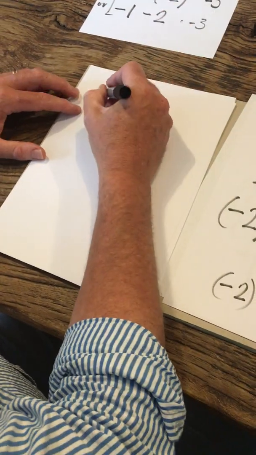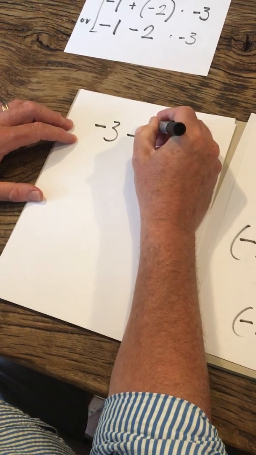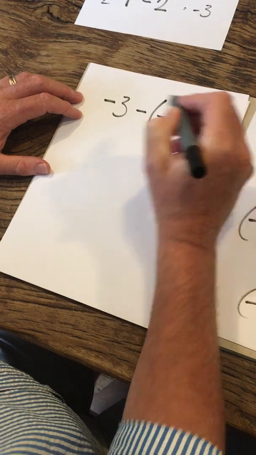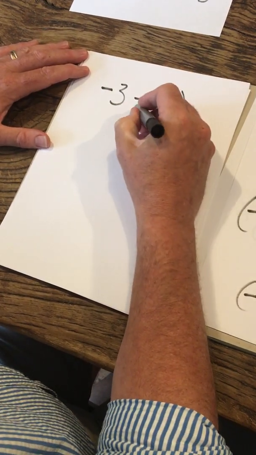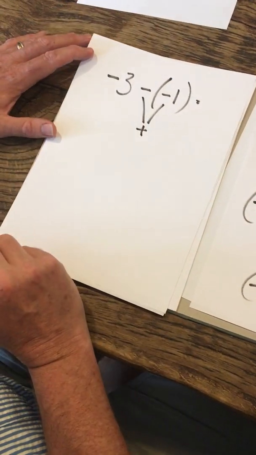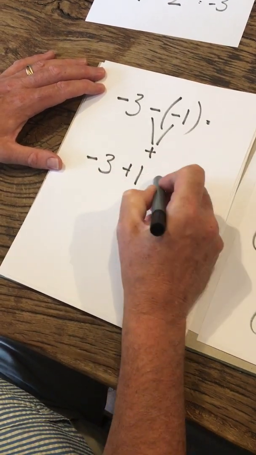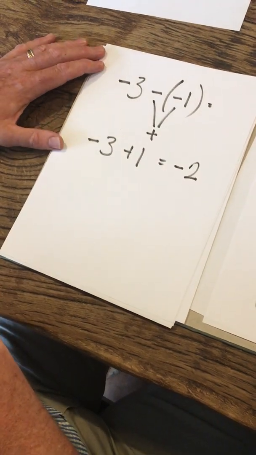Now let's use that principle just to try another example. So let's say I had -3 and I wanted to subtract -1. There we go. Now, because of the principle that we've just learned, when we've got the negative and the negative, do you remember? We can turn that into a positive. So we end up with -3 add 1, and the answer would be -2. And that's it.